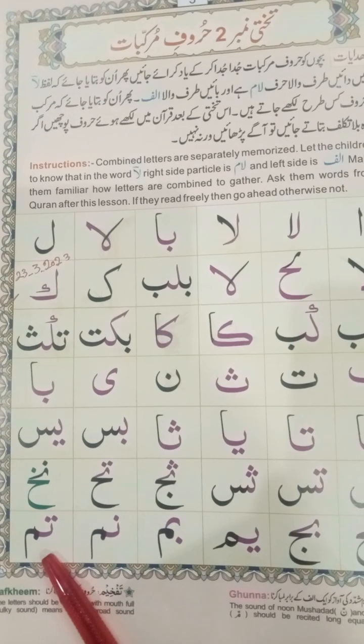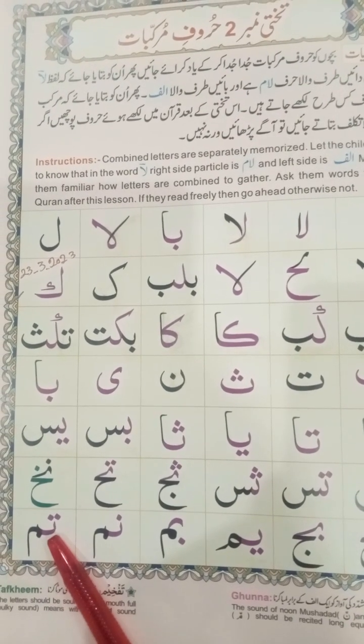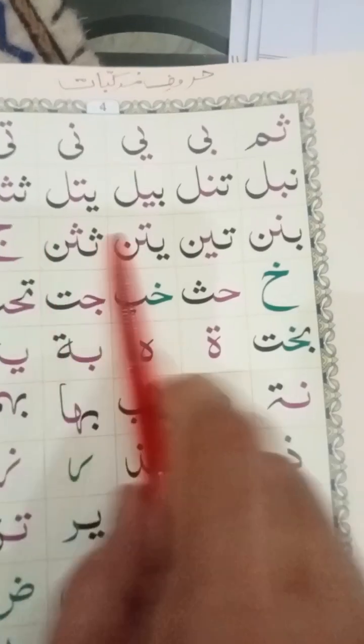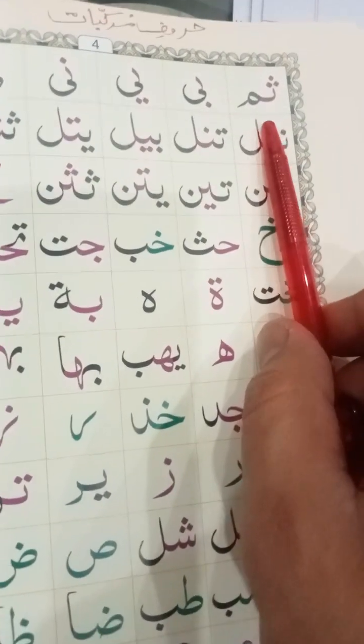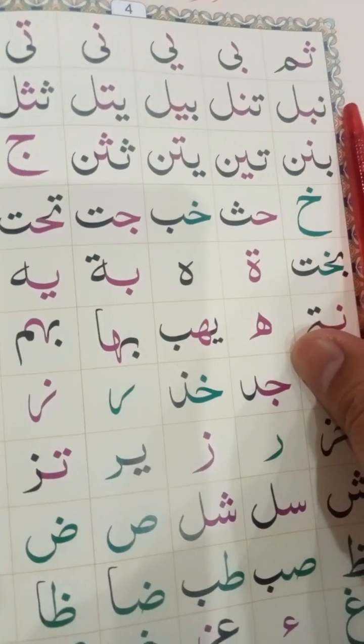Last time we learned up to the end of the page, ta, meme, and next we'll start from the next page, with tawuz and tasmiya. So guys, we start here.